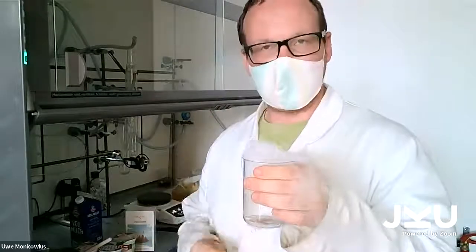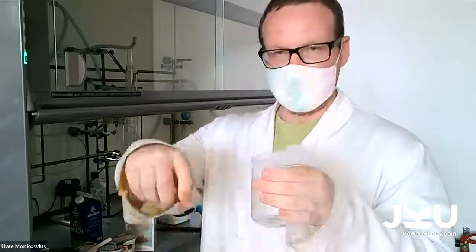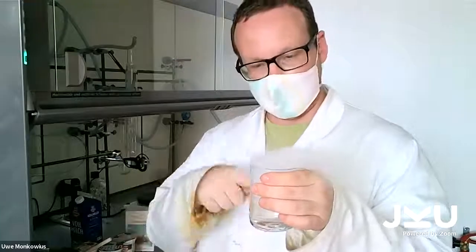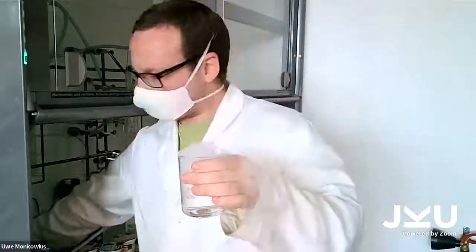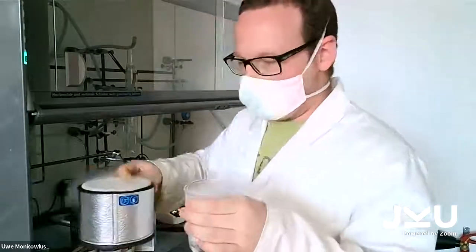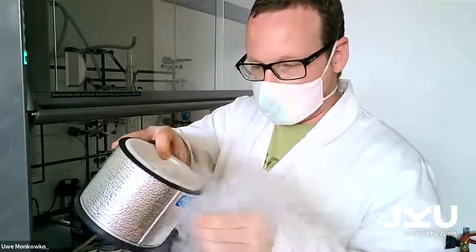This also happens when you heat something up. Normally the steam goes up because you heat something up. In this case, the steam goes down because it's so cold. And how does the dragon breath popcorn work? Exactly the same.